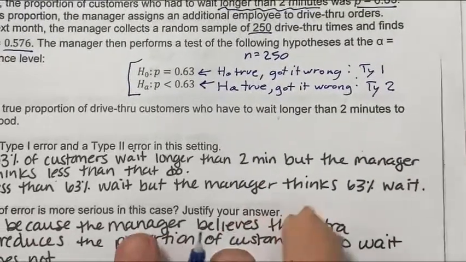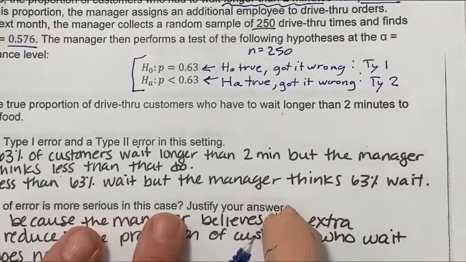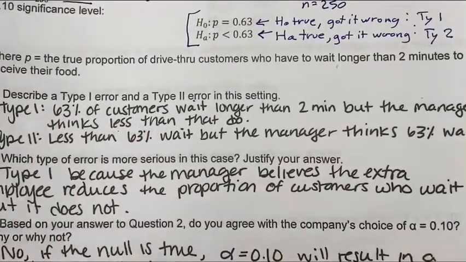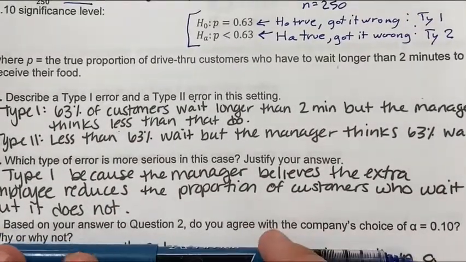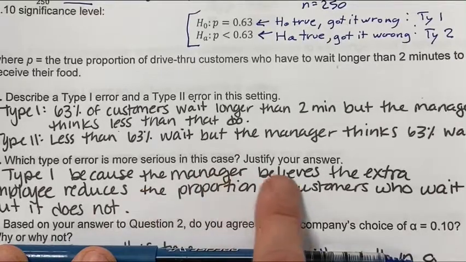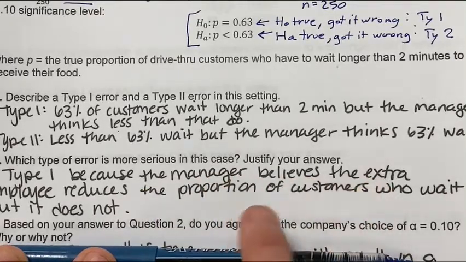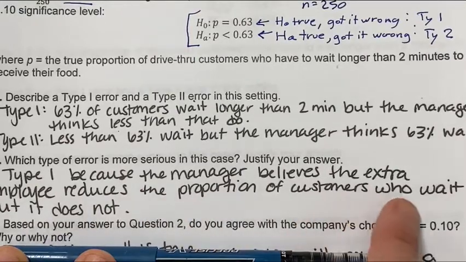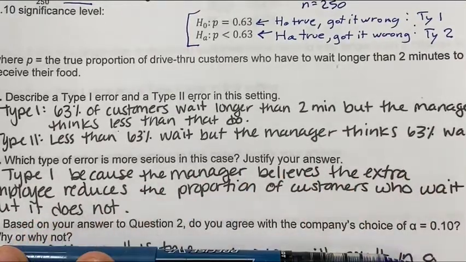It says, what type of error is more serious in this case? Justify. So let's think about this for a minute. These take a little thinking. A type 1 error would be pretty bad because the manager believes that the extra employee reduces the proportion of customers who wait, but it doesn't.